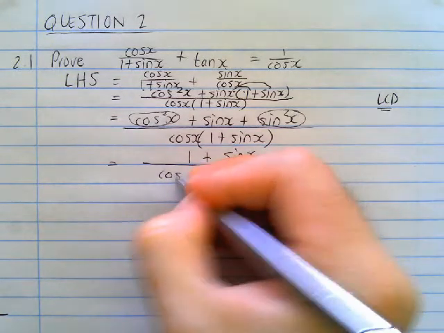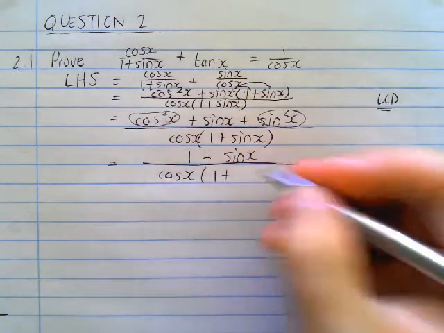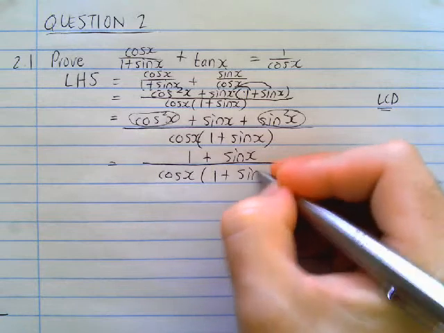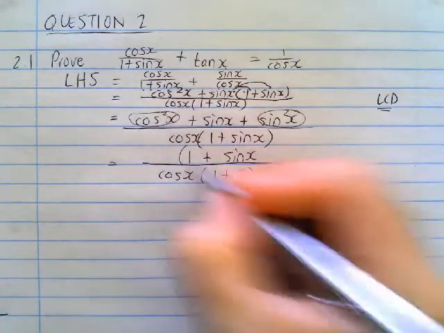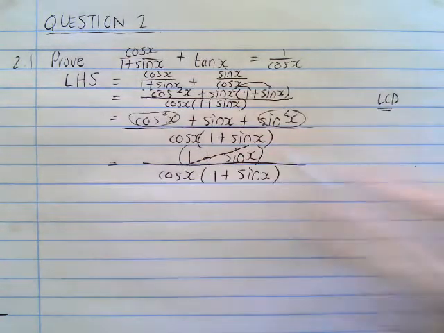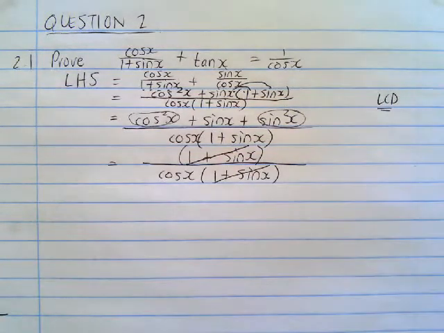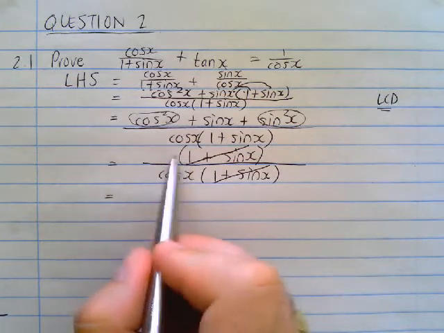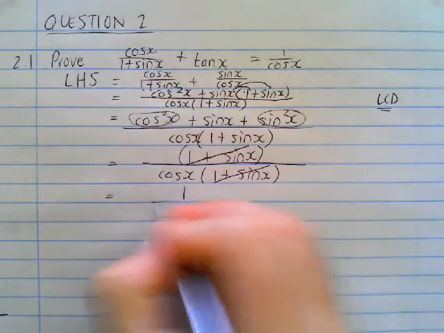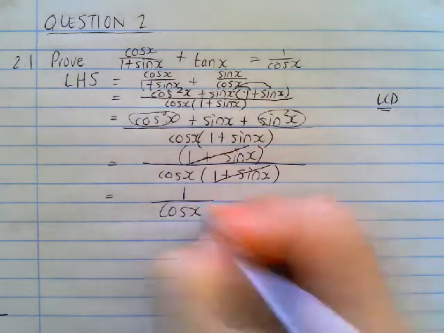At the denominator, we still haven't changed much here. Cos x and 1 plus sine x. You've now noticed that I can cancel entirely this whole numerator with that piece of the denominator. That does not mean our answer is cos x. We've got 1 left at the top over cos x at the bottom.